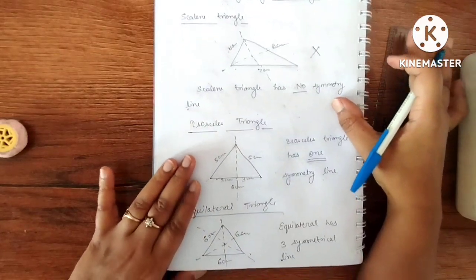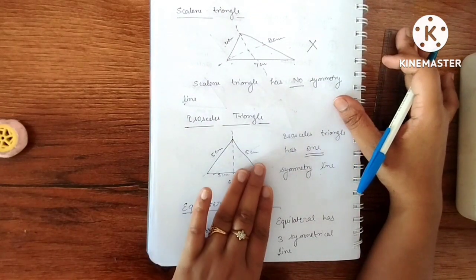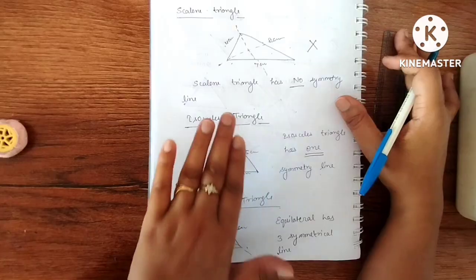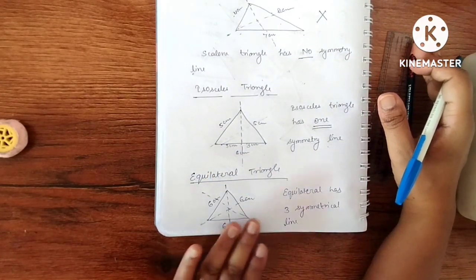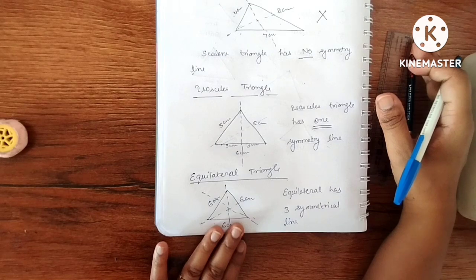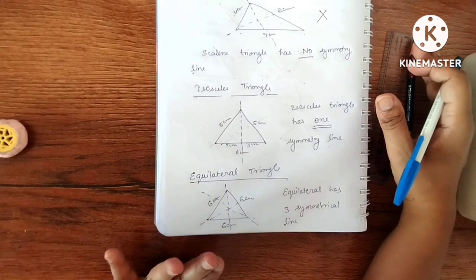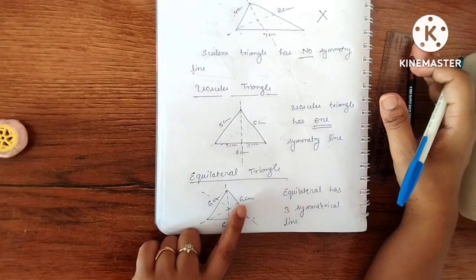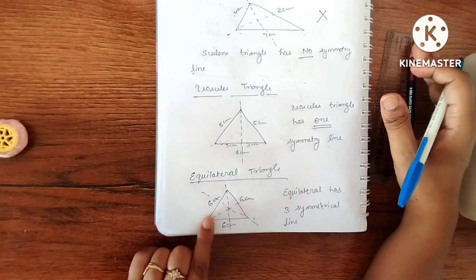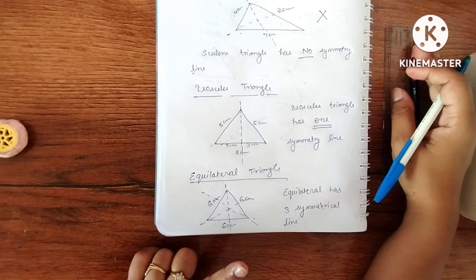Correct? Isosceles triangle has 2 same length lines and 1 line of symmetry. Clear? Equilateral has all the 3 lines the same. All the 3 lines should be of same length and they have 3 symmetrical lines.